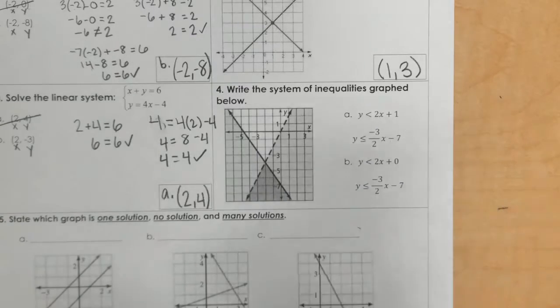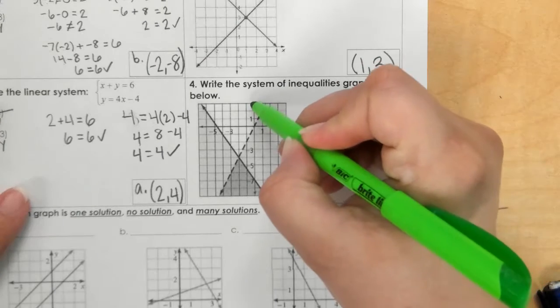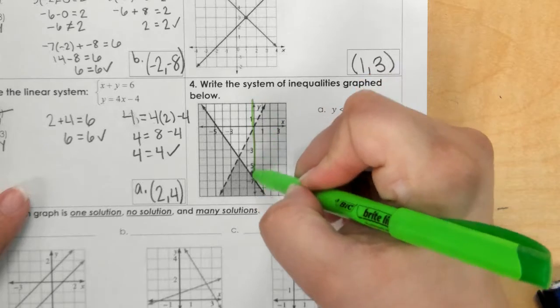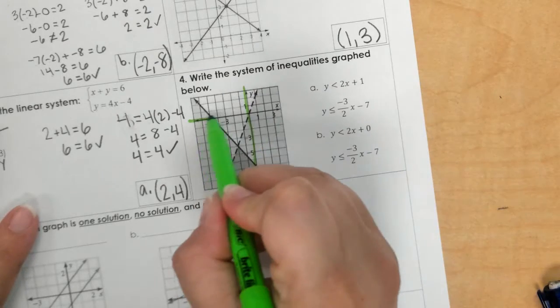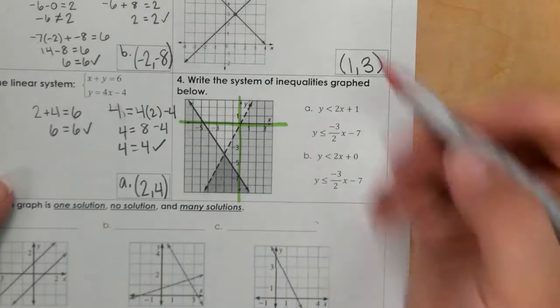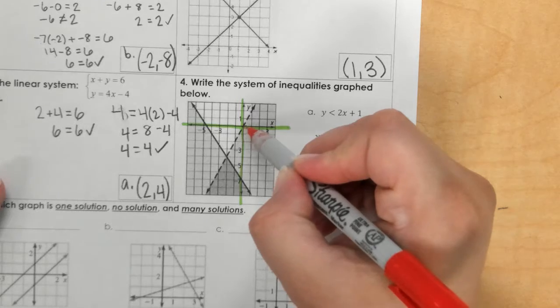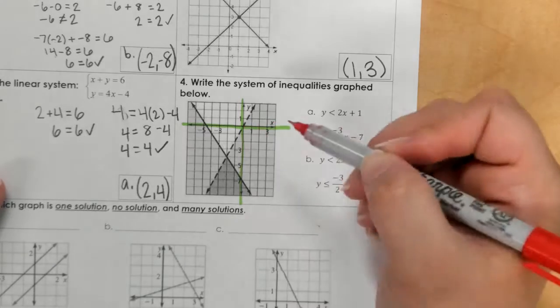Okay. Then in number 4, I would use a marker or a different colored pen or a highlighter, and I would highlight your y-axis and your x-axis. So here's my y-axis, here's my x-axis. Now, to work with this dashed line right here, it's going through the center, which is 0, 0.